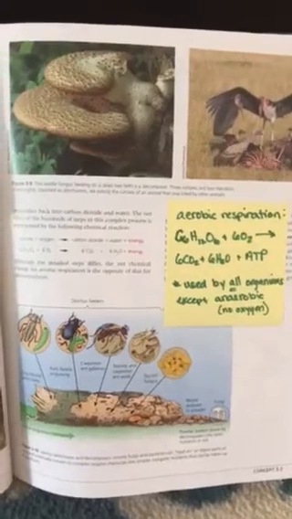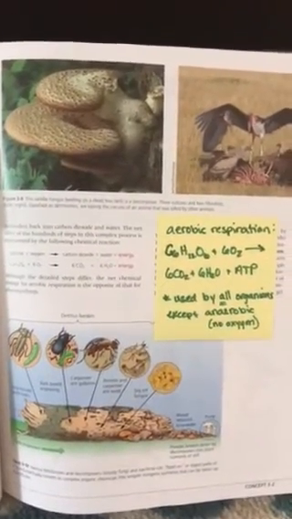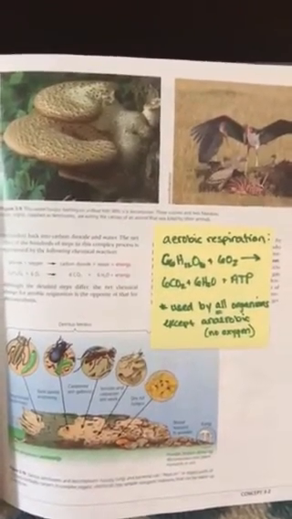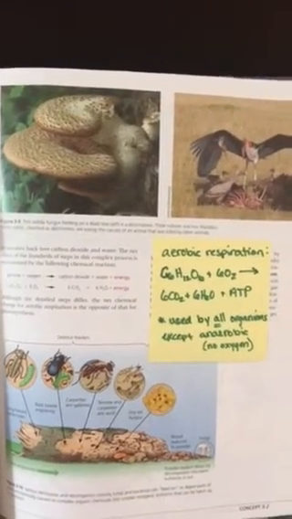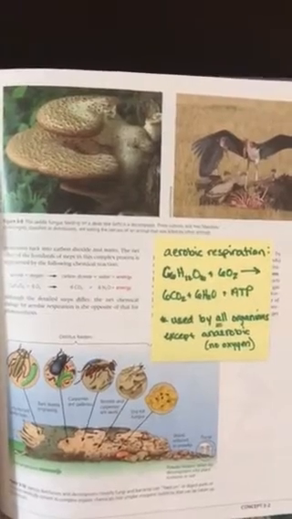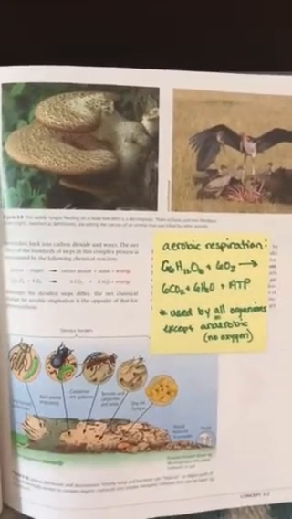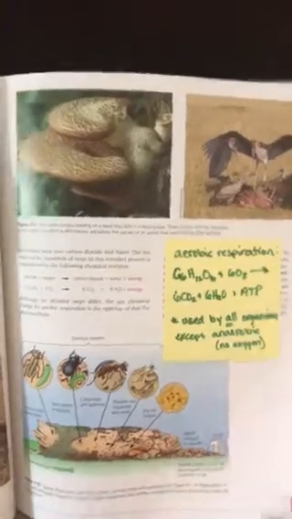Then page 61, we have a review of aerobic respiration, pretty much the opposite of photosynthesis. This produces ATP. It's used by all organisms except anaerobic organisms. So they don't use oxygen and go through anaerobic respiration. Mostly some bacteria are anaerobic.